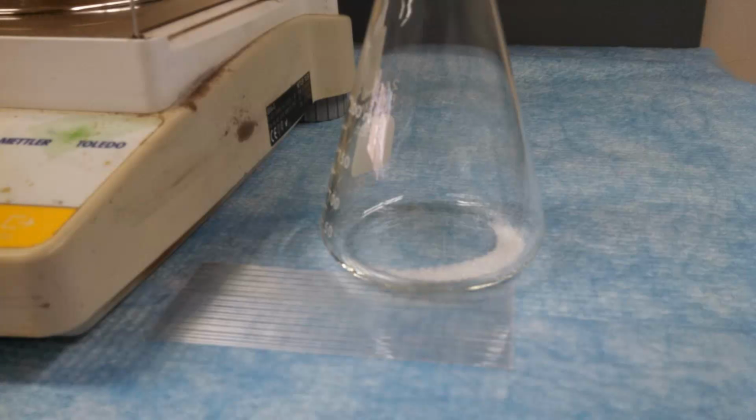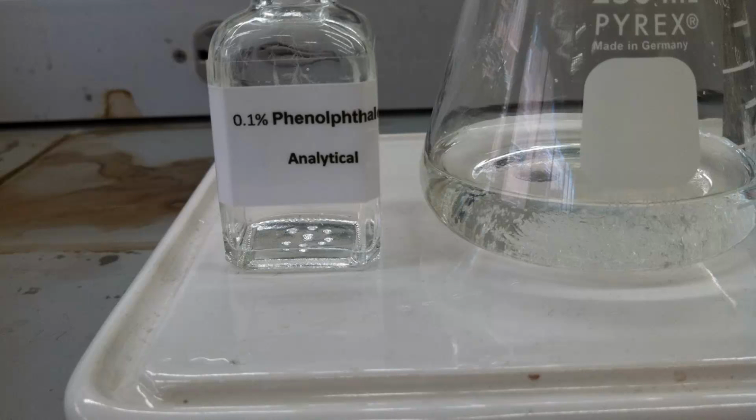Either way. Once you have your KHP in your Erlenmeyer flask, you're going to add about 100 milliliters of water and swirl to dissolve. This takes a long time. Be patient. KHP just doesn't dissolve very quickly, but it will all go into 100 milliliters of water. You're then going to add about 2 or 3 drops of phenolphthalein indicator to the flask and swirl to mix that around. The phenolphthalein is going to be in these little dropper bottles, and they'll be at your bench. So now you're ready to start your titration.